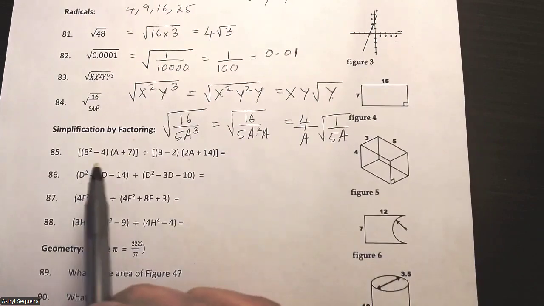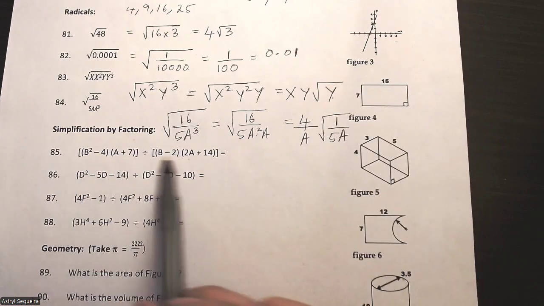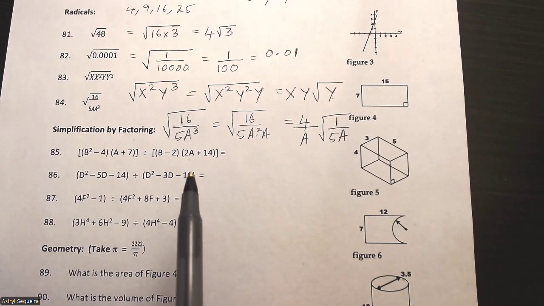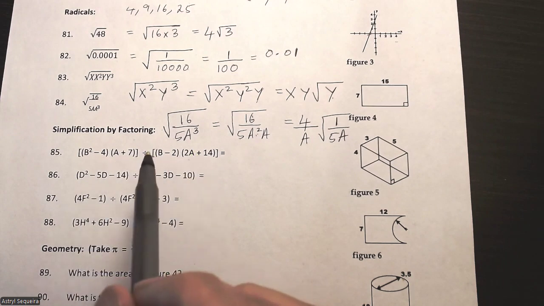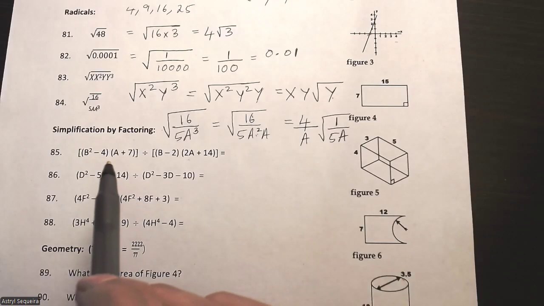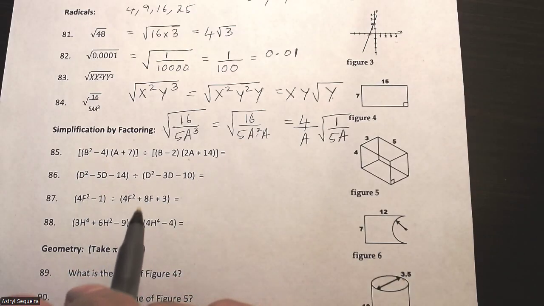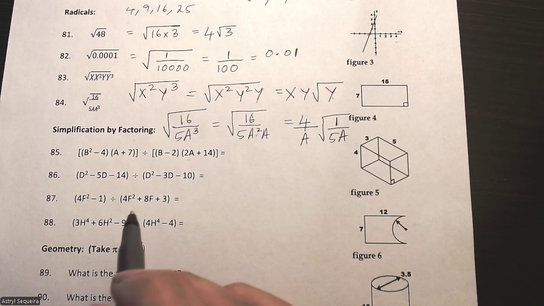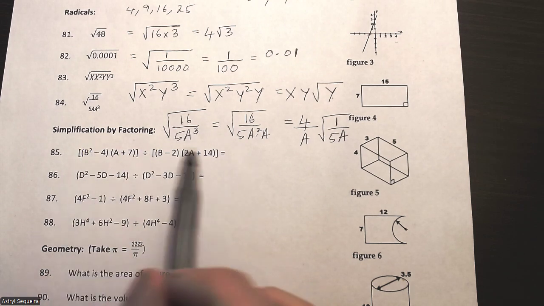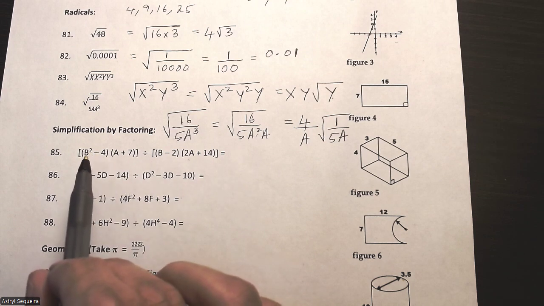Okay, next question is simplify by factoring. I'm not going to explain factoring methods in detail, but I have a lot of factoring videos on my channel. You can always check them out, or you can just send me a message and I can send you the links for good factoring videos if you want to practice your basic factoring. But I'm just going to explain how to solve these questions a bit quicker.